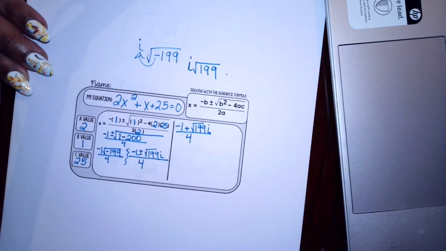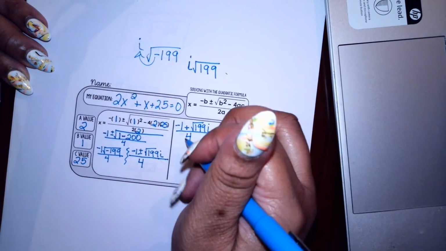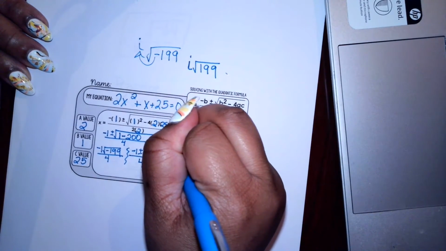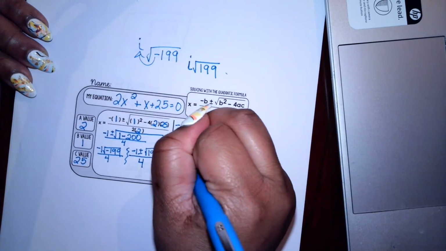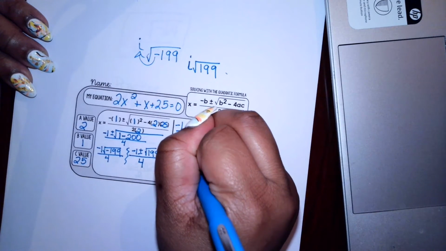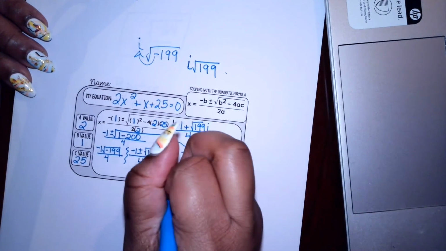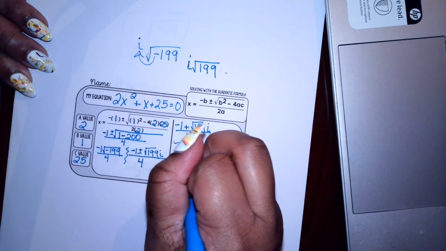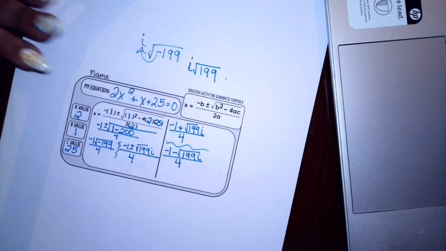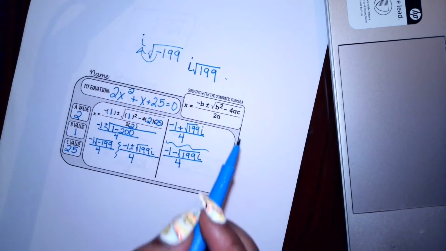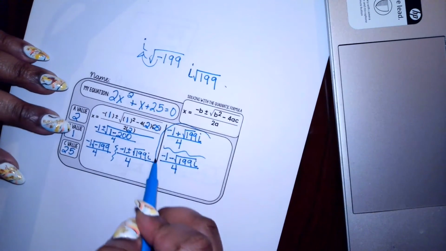And then our second answer is going to be -1 minus radical 199i over 4. And it can't be simplified anymore, so that's what our answers are going to be, these two.